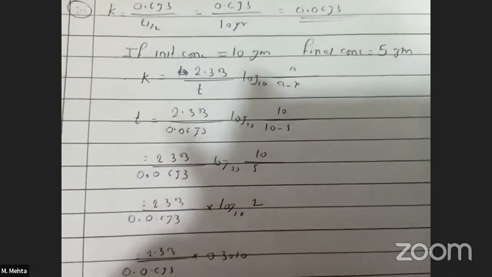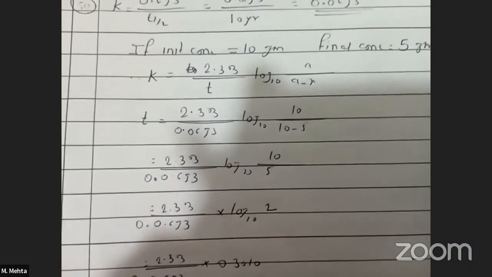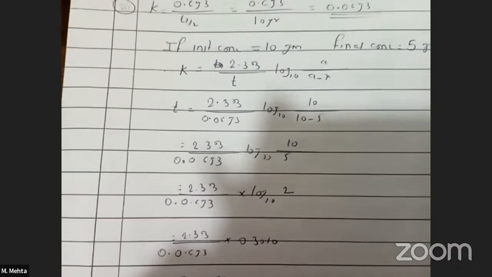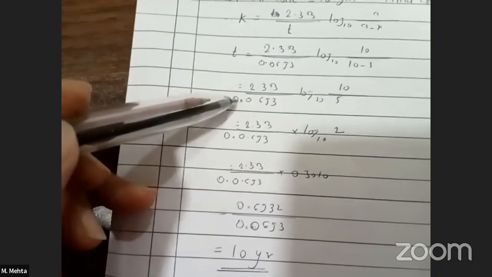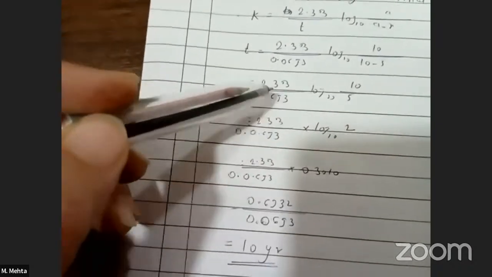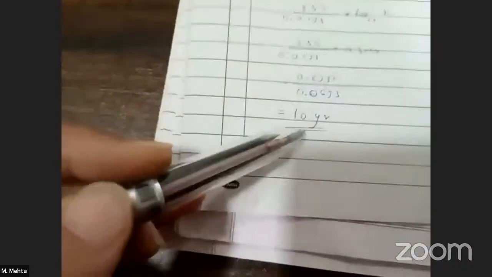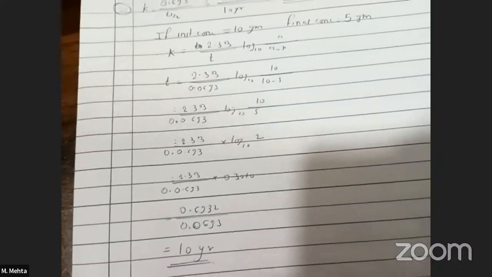So the initial concentration of DDT is 10 gram. So my initial concentration will be 10, and we have to hydrolyze half quantity. So the final amount will be 5. So 2.303 upon 0.0693 log to the base 10, 10 upon 5. So you will get the final answer 10 years. So the answer will be 10 years.